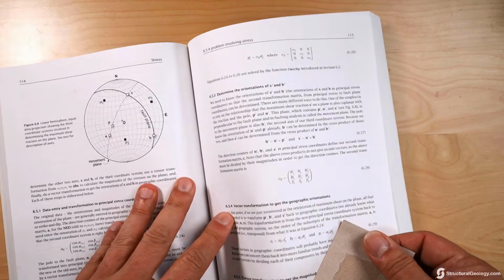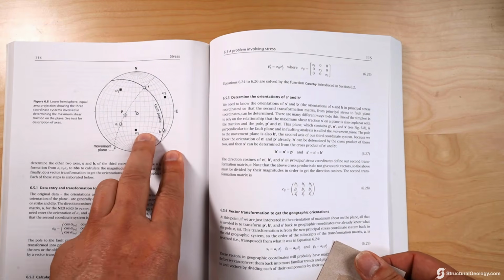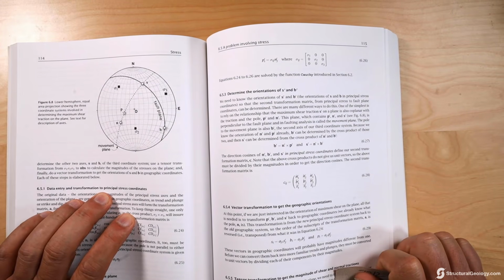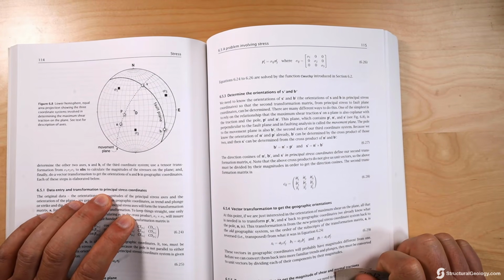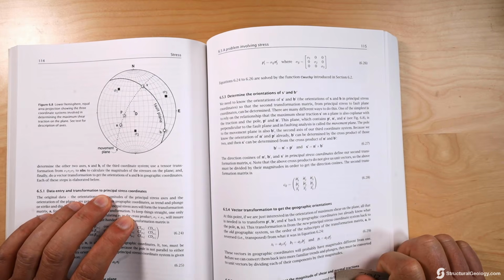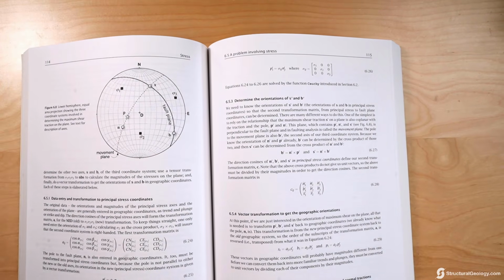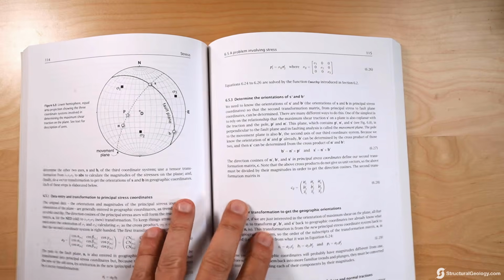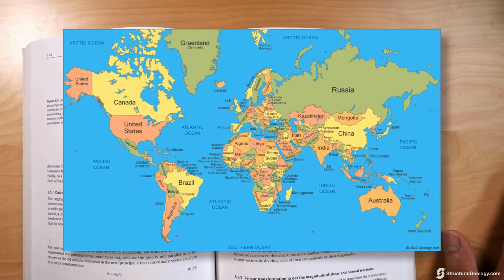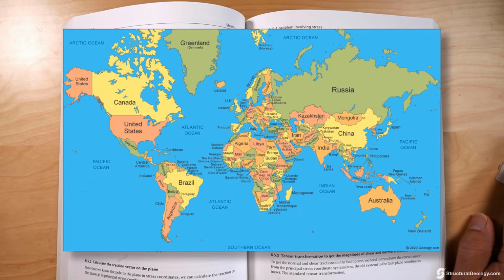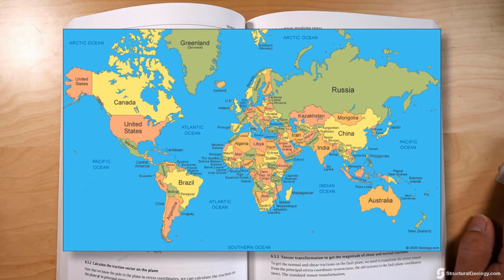These are Schmidt nets. I forgot to mention the Schmidt net preserves the equal area, okay? Whereas the Wulff net, which was invented in the late 1800s, preserves angles. So your typical world map that you see published quite often is based on the Wulff net projection. So it preserves angles, but it doesn't preserve the areas.